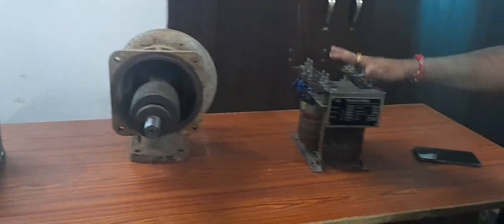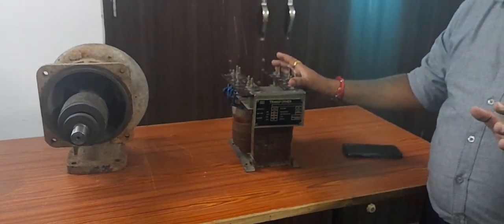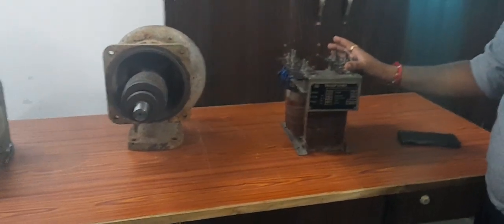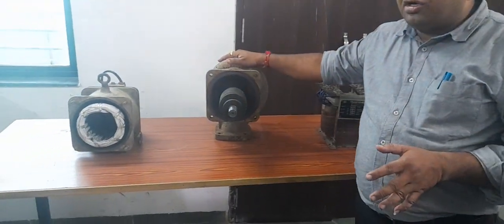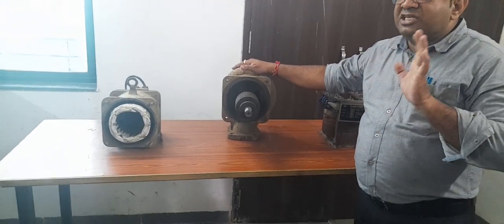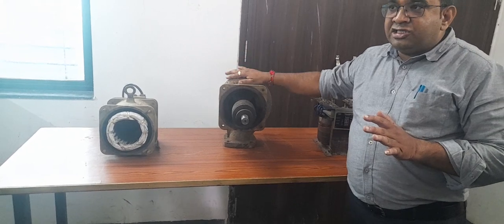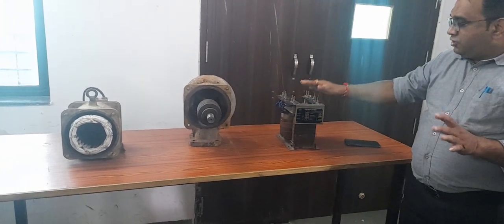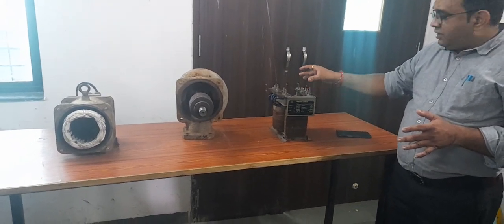Inside the transformer, when we apply the supply, it is an alternating type of supply. A transformer never works on DC supply. Likewise, the induction motor: the name induction itself indicates it is an AC machine. So the main similarity is that it is also an AC machine. Concept clear? So when we give supply to the transformer, what is going to happen?